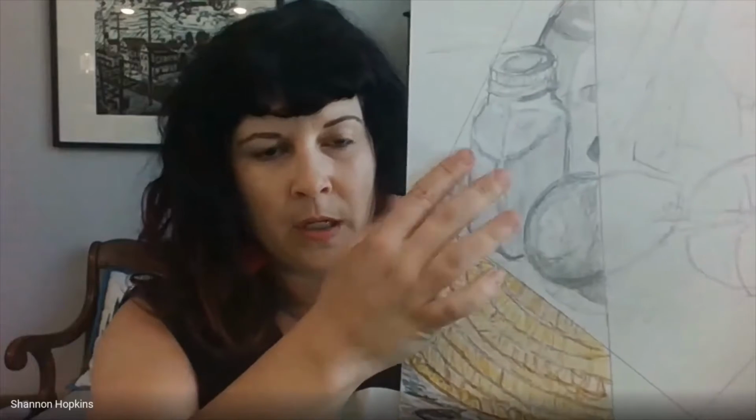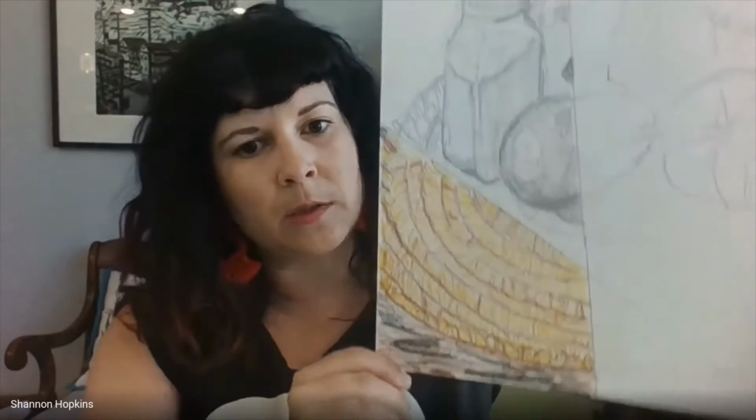My first section is done with just regular pencil, and my second section is done with my daughter's crayons. I'm trying to use materials that you might have at home, nothing too fancy. And if all you have is a pencil or a pen, this can still work.